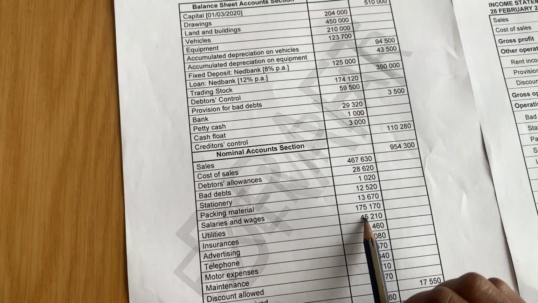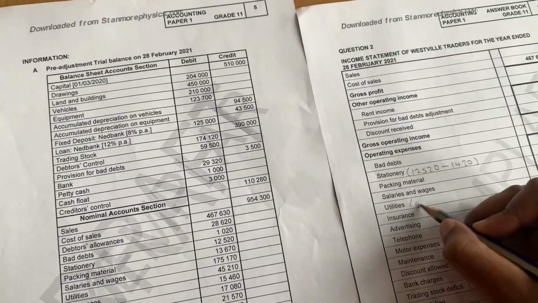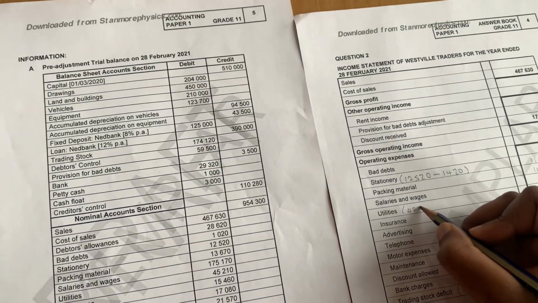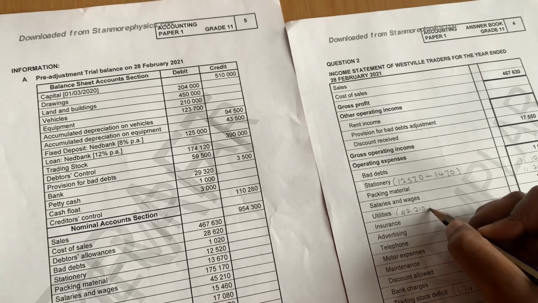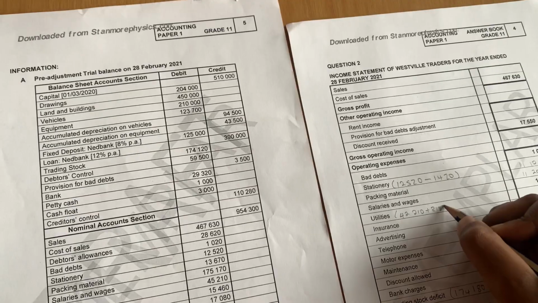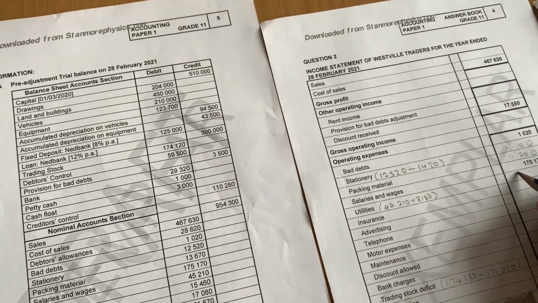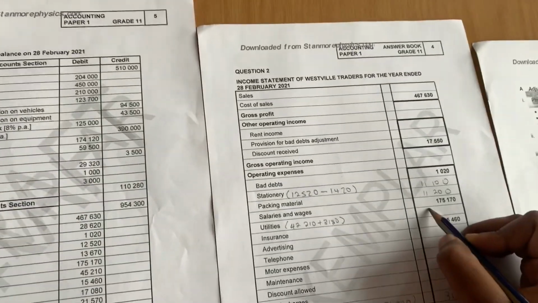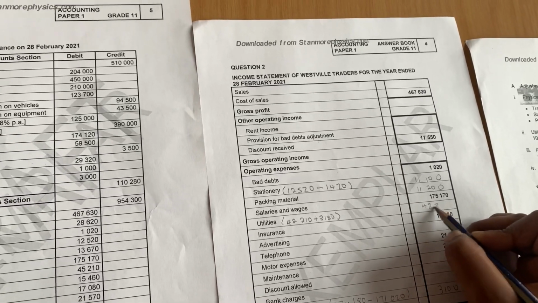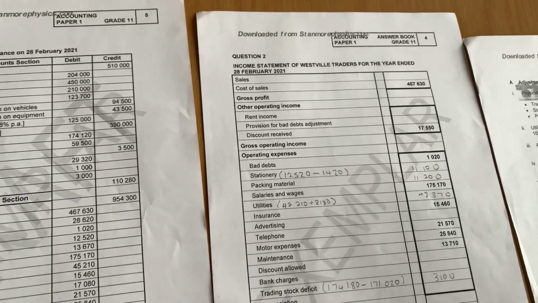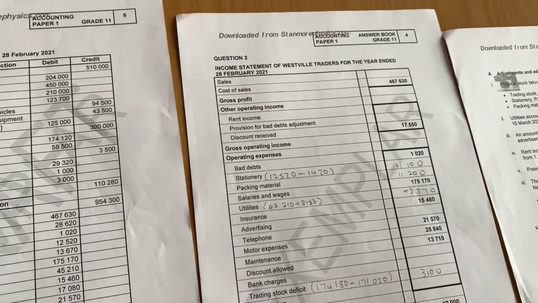It's 42,210 plus the 3,180 that we owe. It's going to give you a total of 48,370, right? The reason you're adding it is because you still owe it.